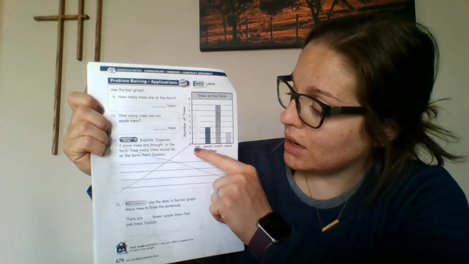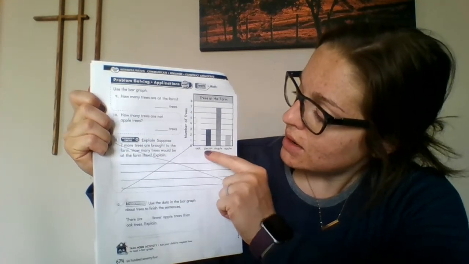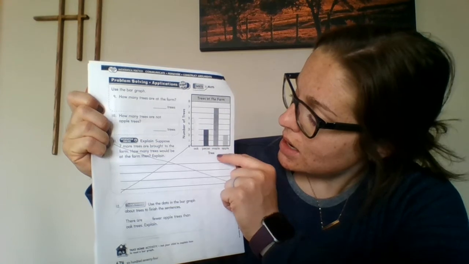On to the next page. So now we are on page 674. Once again, you're going to use the bar graph. Now we're talking about trees at the farm. Along the side, we have the number of trees. Down below, we have the type of tree. Once again, this was a light color here. So the first tree is oak tree, and oak tree goes up to 6. So if you want to draw on the bar for oak tree, it goes to 6. And then you have pecan tree, maple tree, and apple tree.